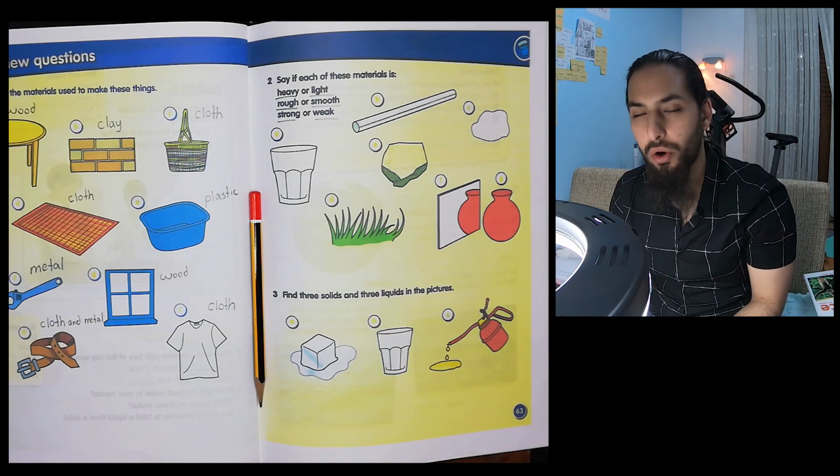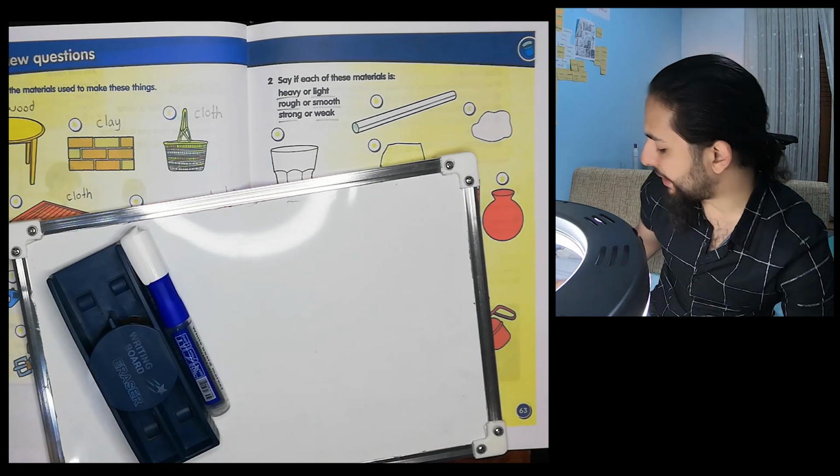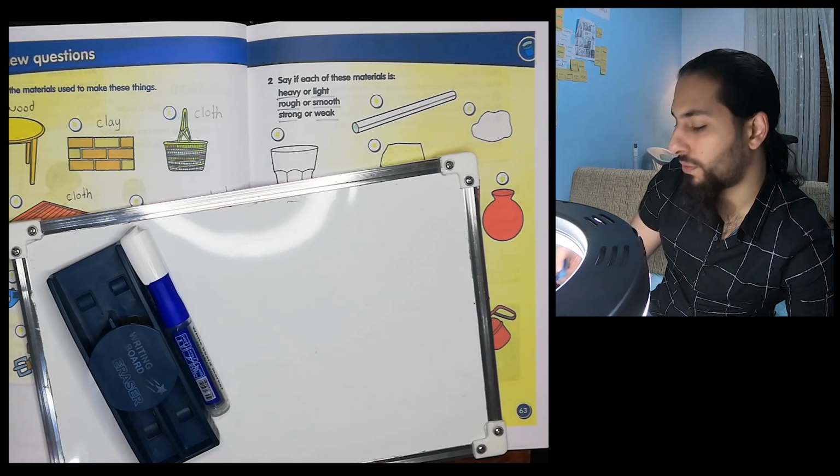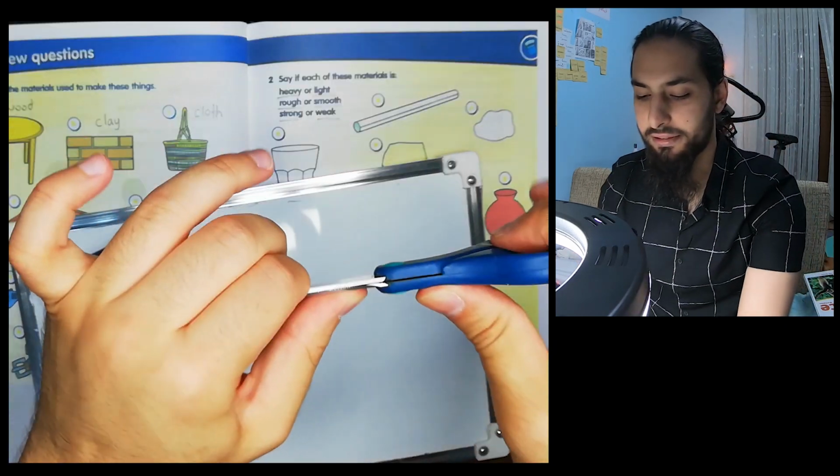Okay, strong or weak. Okay, so something that is strong or weak. Let's see. Now here we have scissors, right? Now if I try to break the scissors, I really can't. It's not easy.